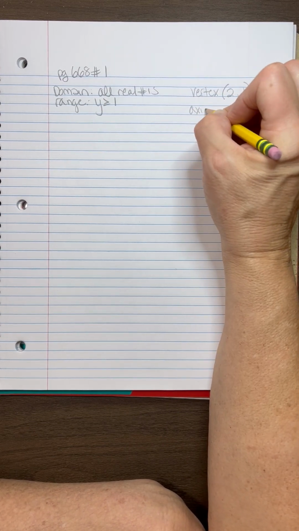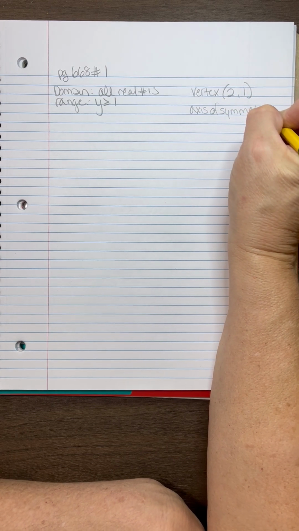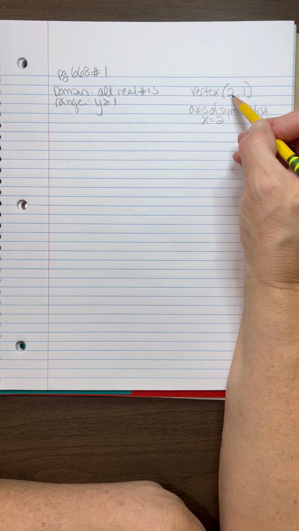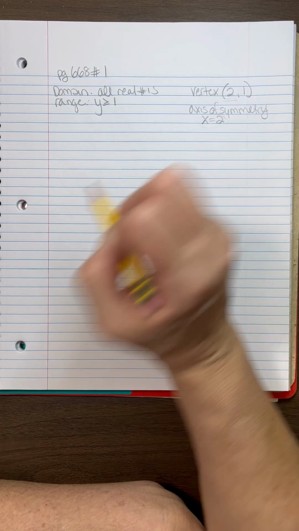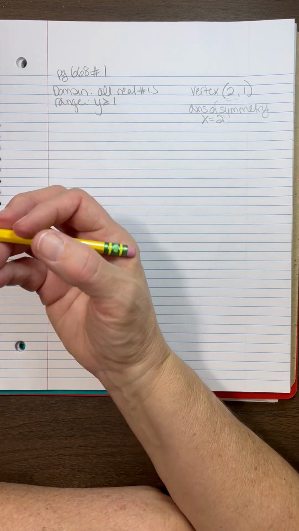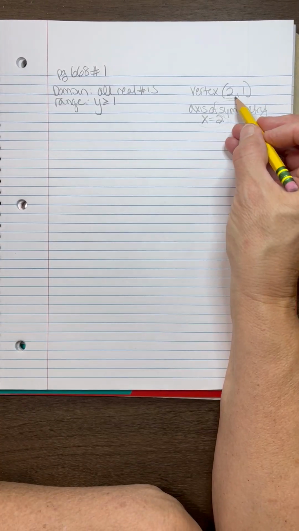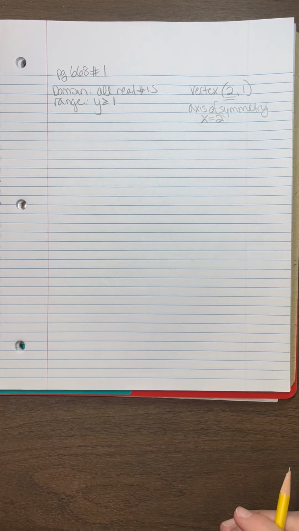The axis of symmetry was x equals 2. Notice, please, that the x value of the vertex will always be the same as the axis of symmetry because the axis of symmetry has to pass through the vertex. So it's got to be the x value of the vertex. So that's a good way for you to check yourself.